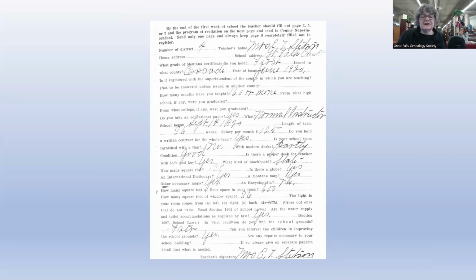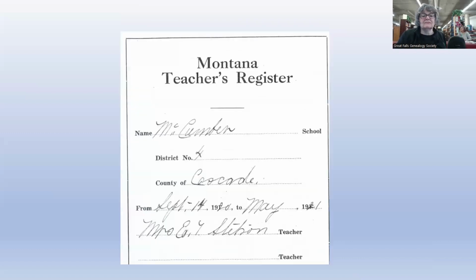But it tells you something about her that maybe her family didn't even know, or that you didn't know as a family member. It also tells you about the school again and about all the kids in the school. One copy had to stay in the teacher's register always. One was given to the school board and one was given to the county superintendent. So you've got a fair chance of finding these records.